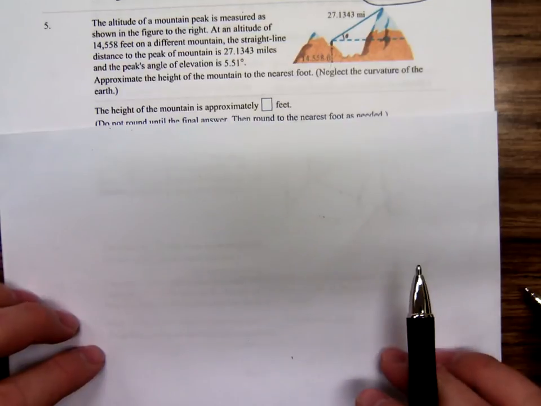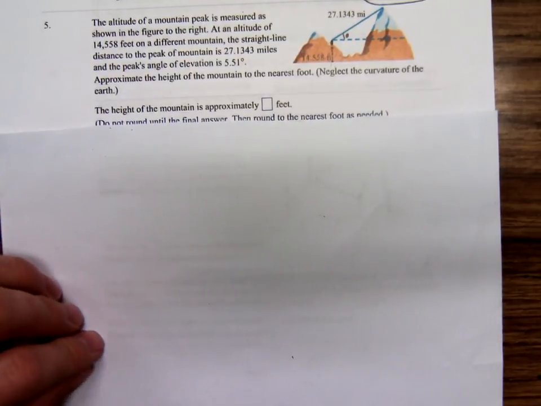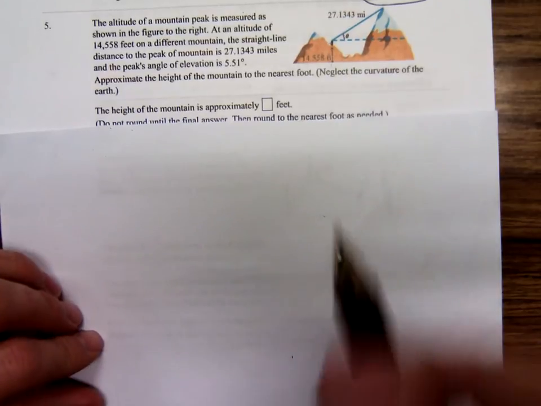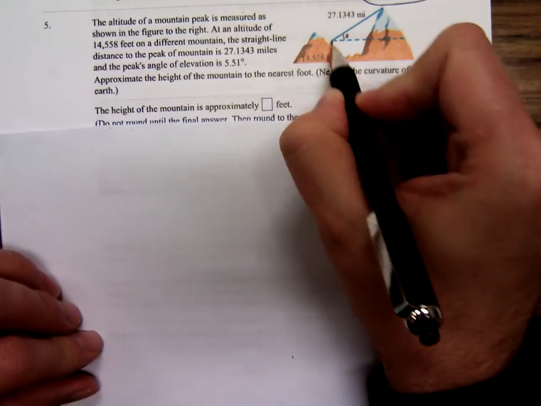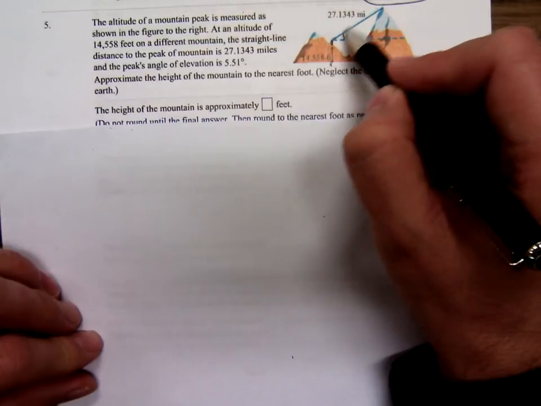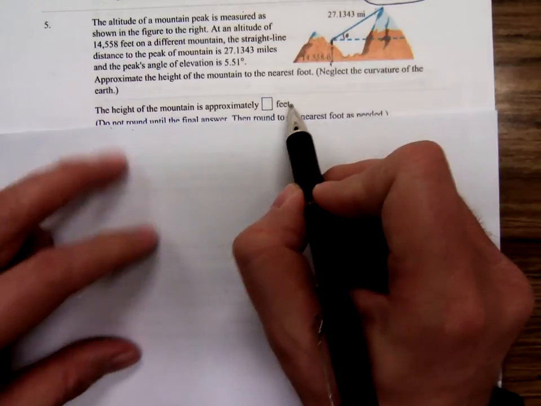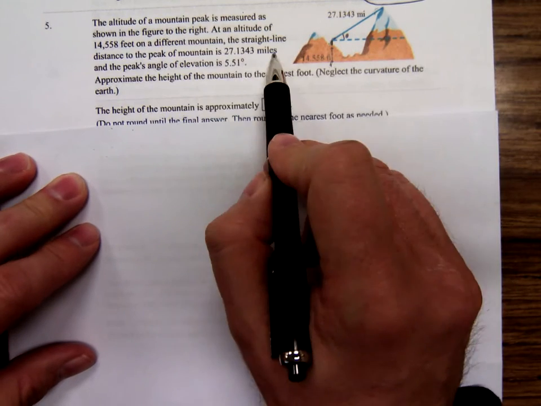Well, this problem is a little trickier than at first glance. Why? Because this distance here is in terms of feet, and this distance here is in terms of miles. And we want our answer to be in terms of feet.